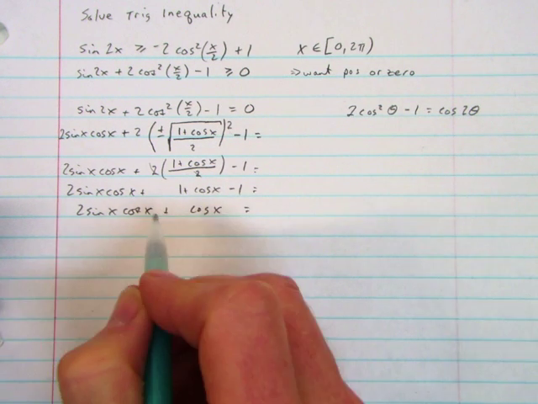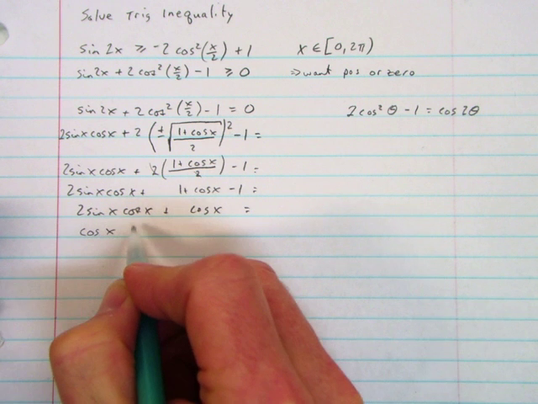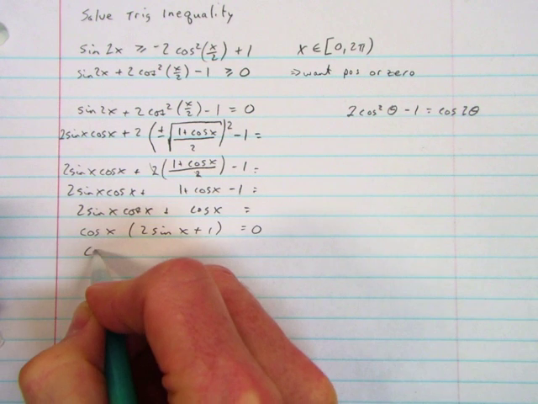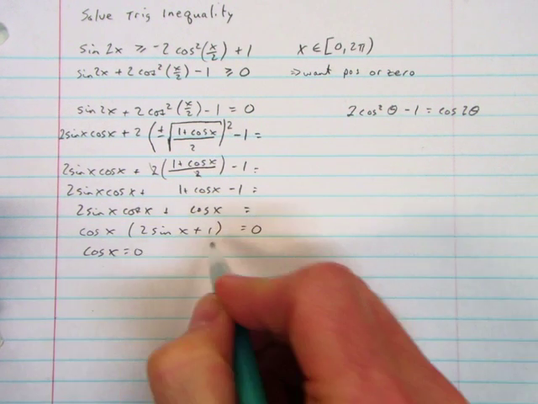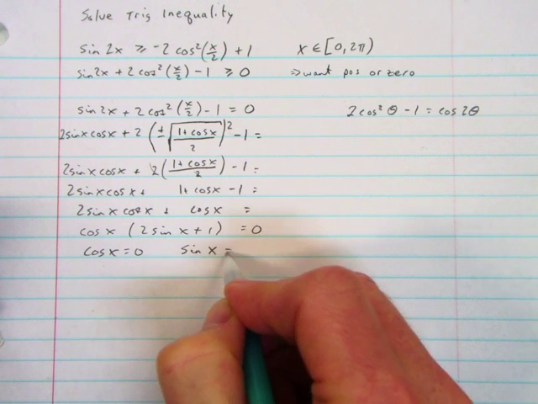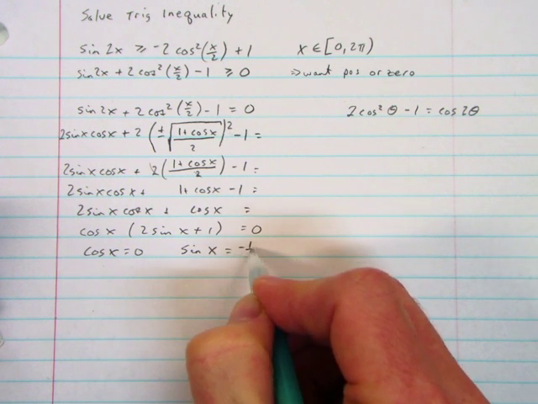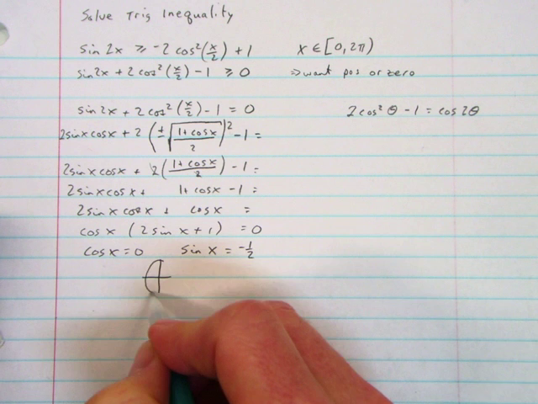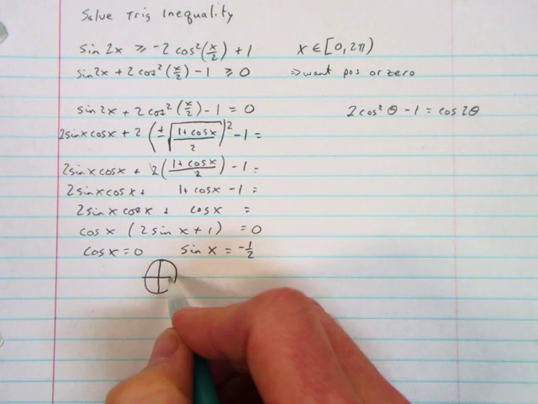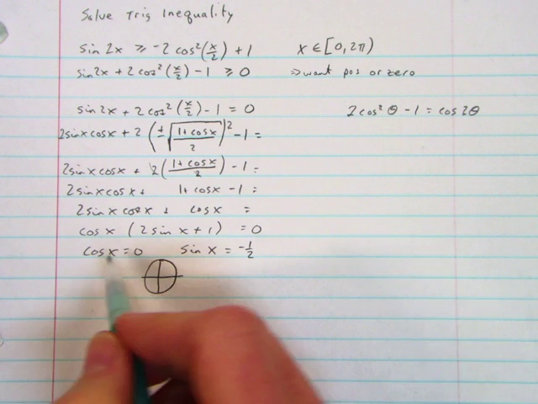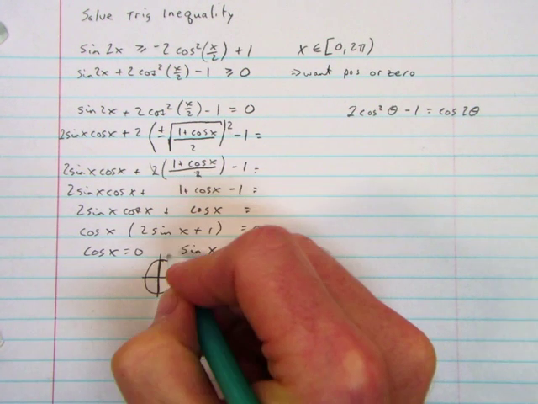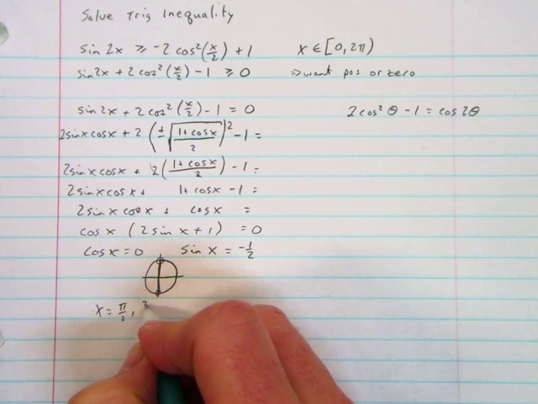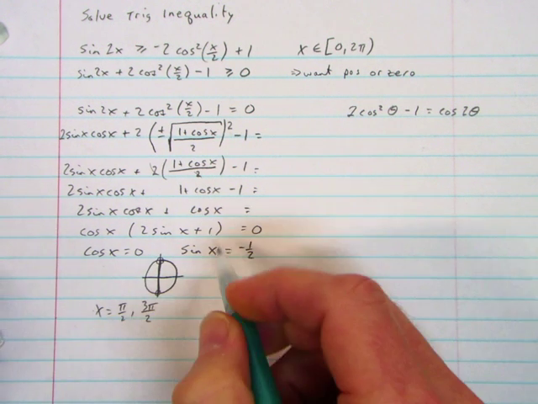Now to solve this, we realize we have a common factor, so let's take it out. Cosine of x times 2 sine x plus 1 equals 0. Set both factors equal to 0. So we have cosine x equals 0 and sine x equals negative 1/2. Take a look at our unit circle. Cosine is x on our unit circle. If cosine x equals 0, we're looking at this vertical line. There are two solutions there. X will equal pi over 2 or 3 pi over 2.